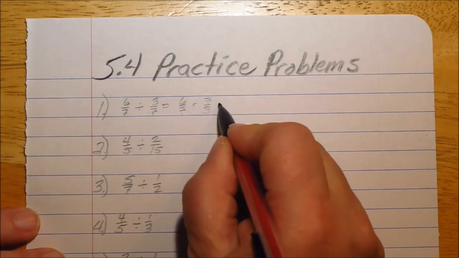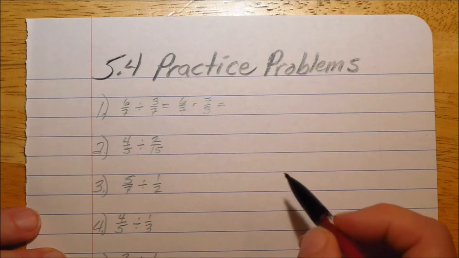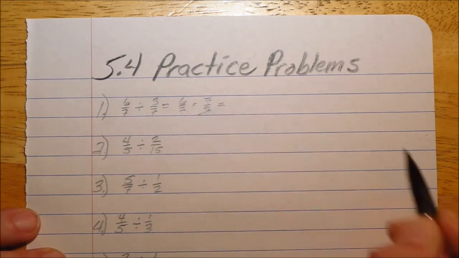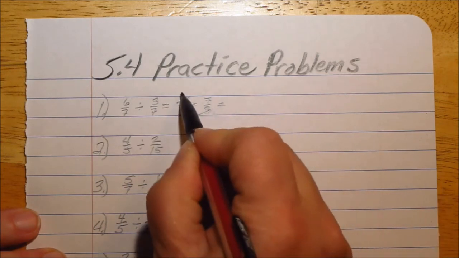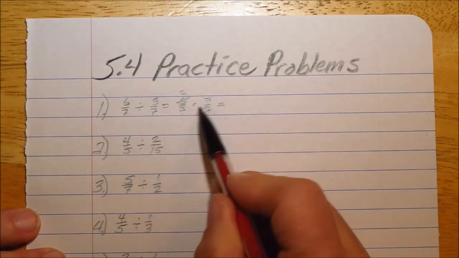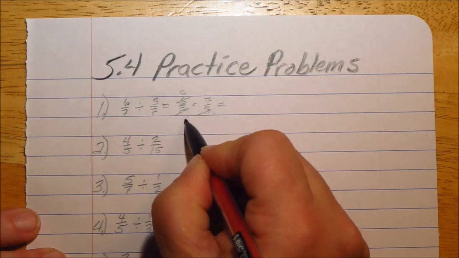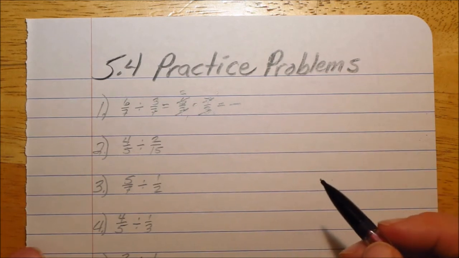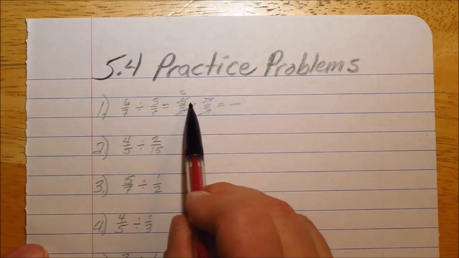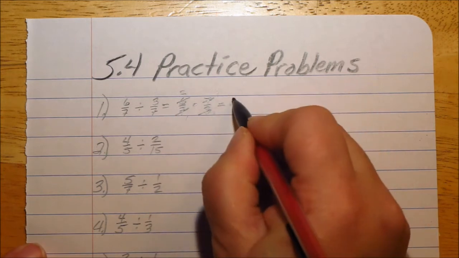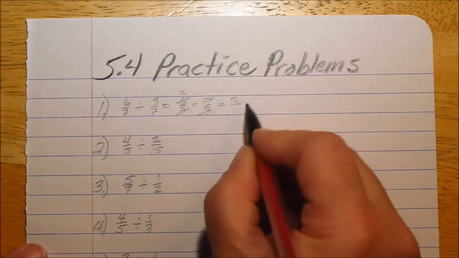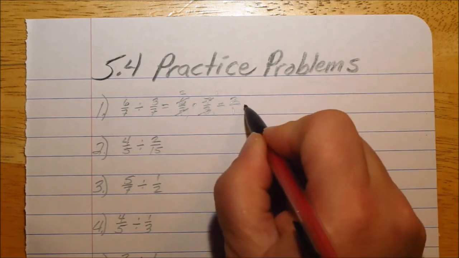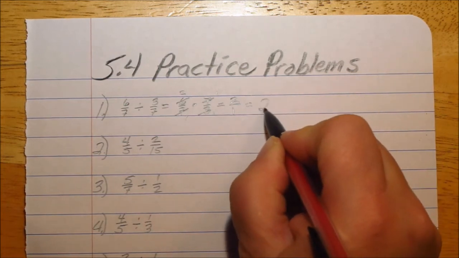Our next step then is to cross reduce if we can, and we sure can. With my 6 and my 3, I know that 3 can go into itself once, and 3 can go into 6 2 times. And anytime I see matching numbers, I know those immediately just turn into a 1, which makes our multiplying now much easier. So multiplying my numerators across, I have 2 times 1, which is 2, and 1 times 1, which is 1. 2 over 1 is not in its simplest form. We reduce that to 2.